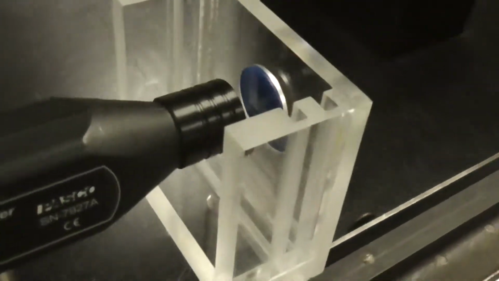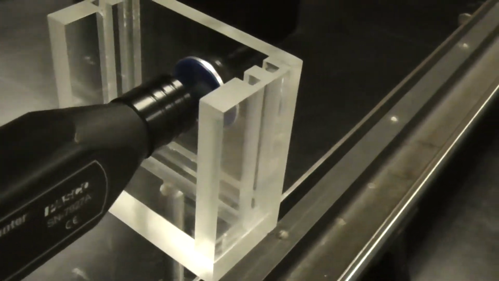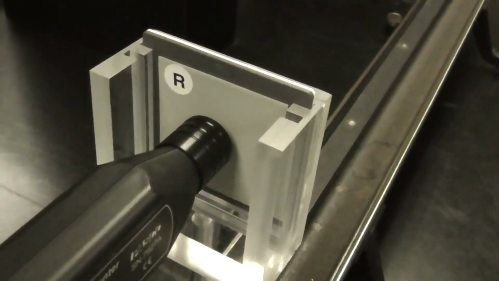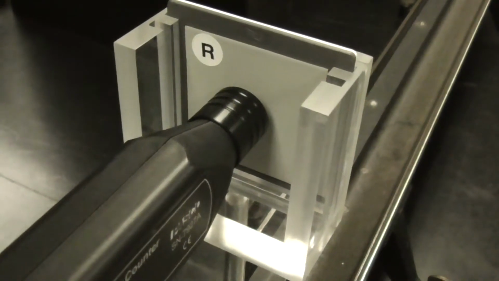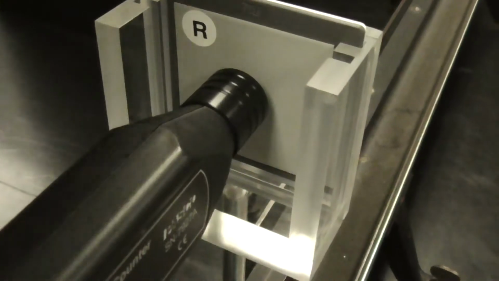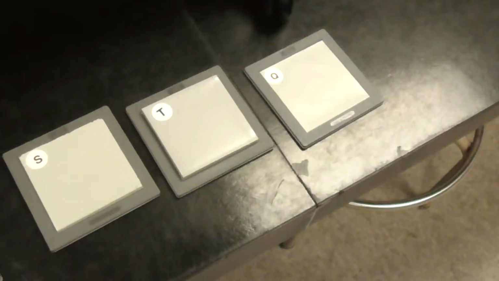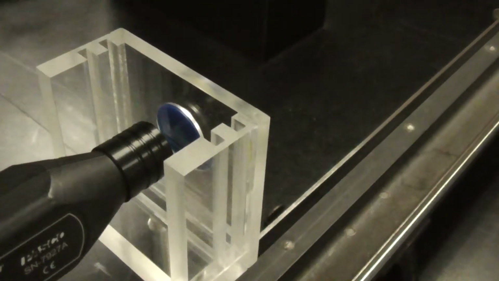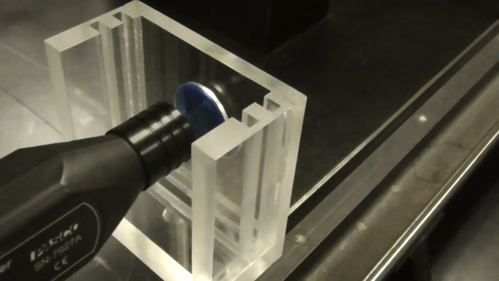And what I'm going to do is, again, make 5-minute data runs with a lead absorber between the source and the Geiger counter. Okay? And I want to make these data runs for each one of the 4 lead absorbers. Now what I'm going to give you is the raw data, the total number of counts for each absorber.